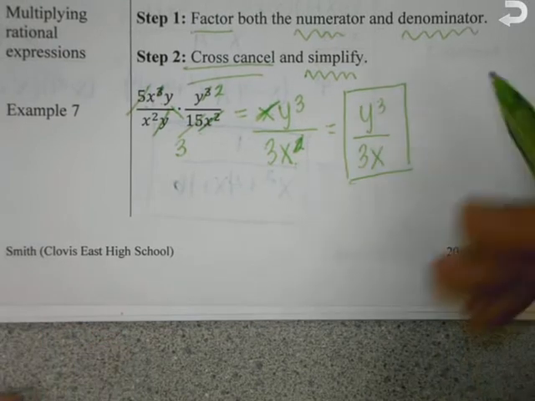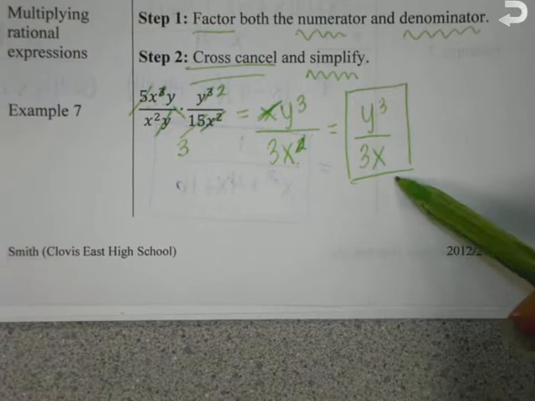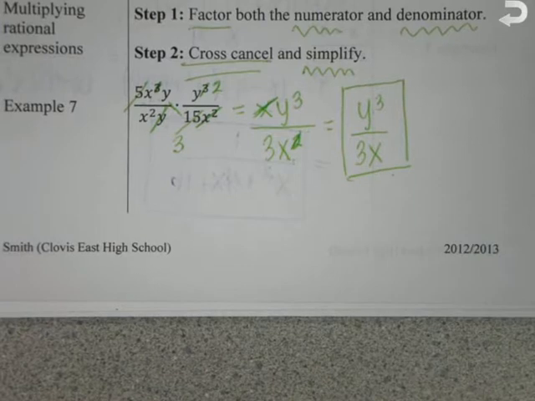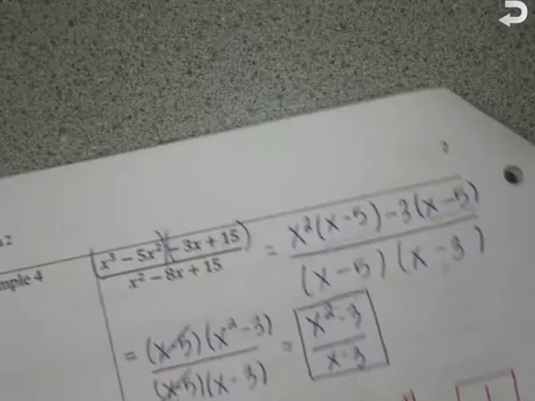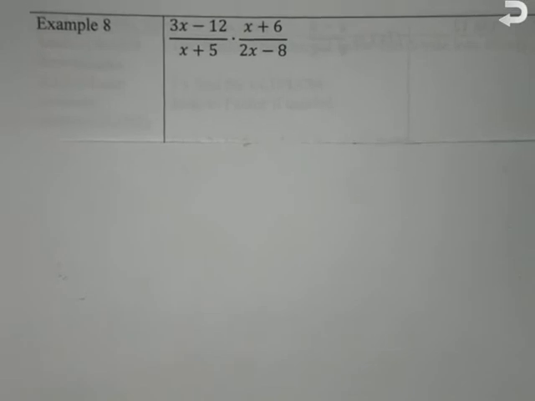Alright, example 8. 3x minus 12 all over x plus 5 times x plus 6 all over 2x minus 8. Okay, our first step said we had to factor everything first, so we actually can do some factoring this time. 3x minus 12, what method would I use to factor that?